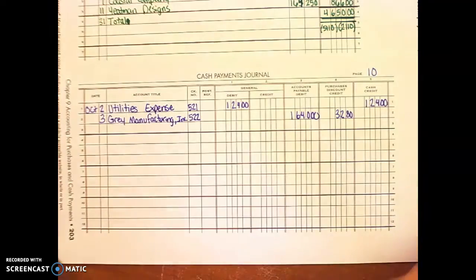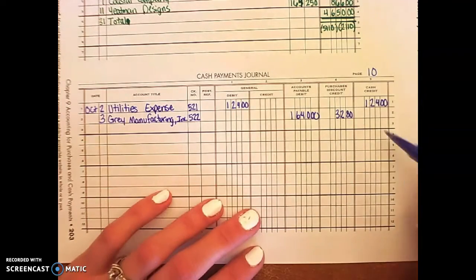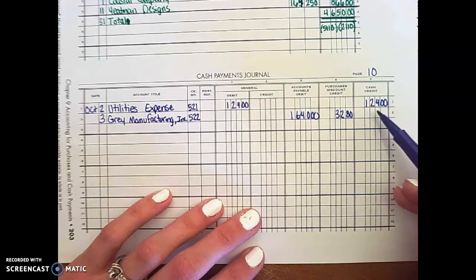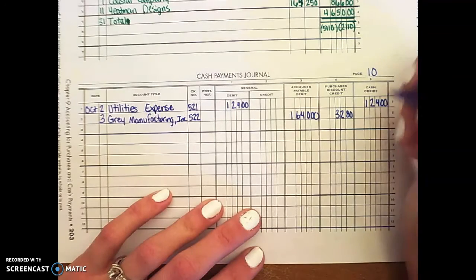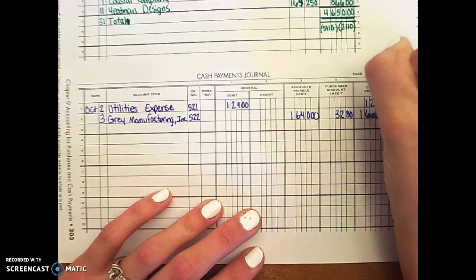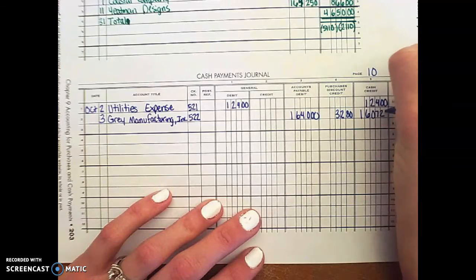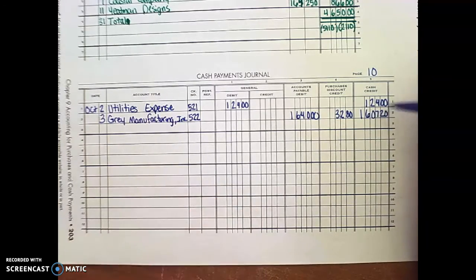It is used whenever we are getting a discount on something. So in order to calculate how much we actually have to pay them, we will need to subtract. So if I take $1,640 minus $32.80, the cash, the amount that I have to pay them is $1,607.20.